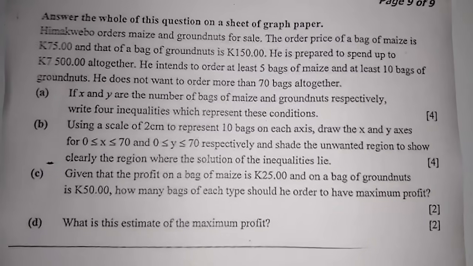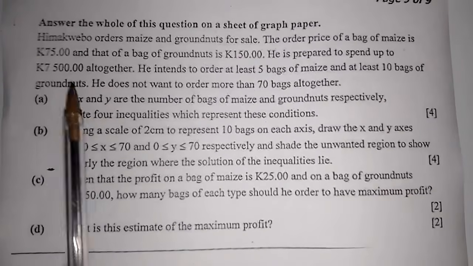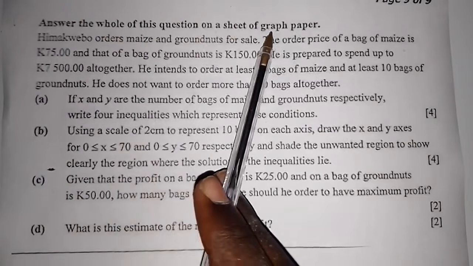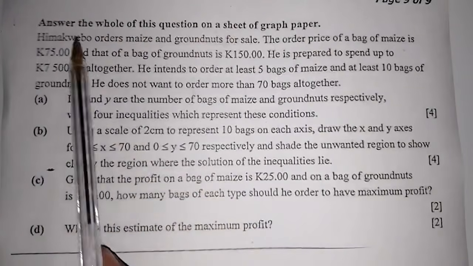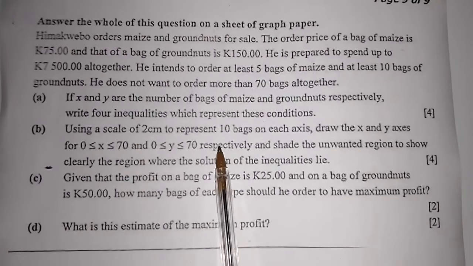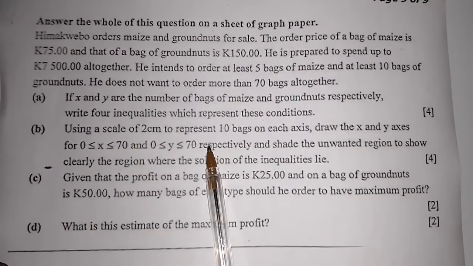Question that we want to answer. So this is the question. It's saying answer the question on a sheet of graph paper. So we want to answer this question on a sheet of graph paper. So I believe we've got graph papers.